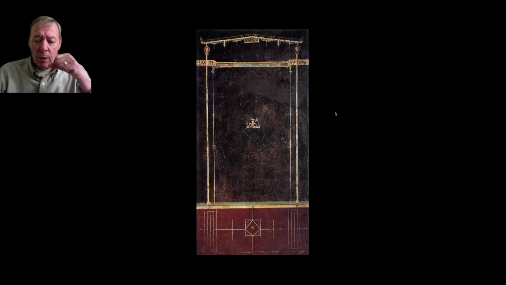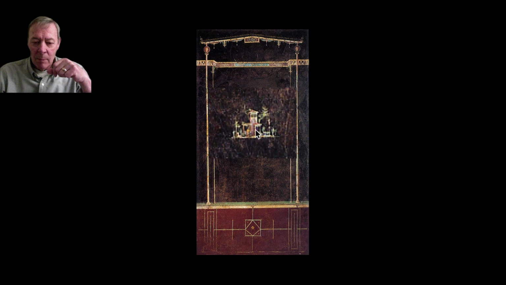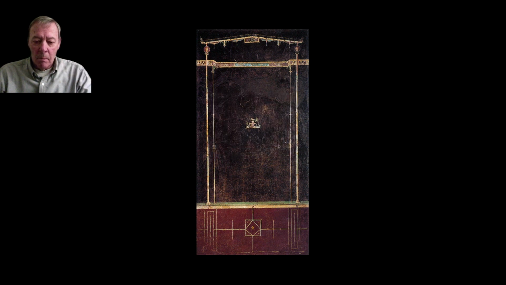So this is the delicate linear architectural fantasies. So kind of a fanciful representation of a temple facade with columns and pediment, or gabled roof at least. And then all of that frames a tiny little landscape in the middle of this large monochromatic space. So that would be one characteristic of third style painting.